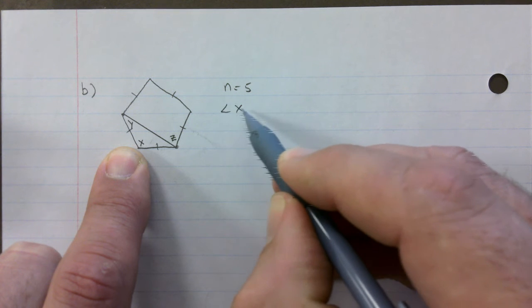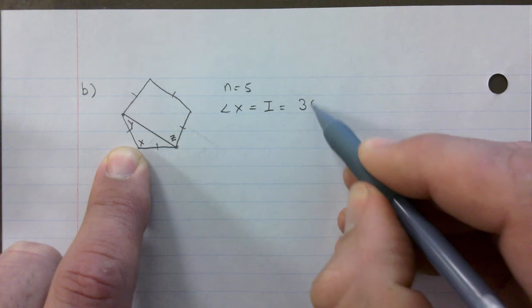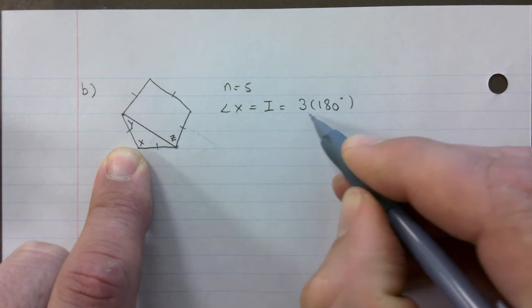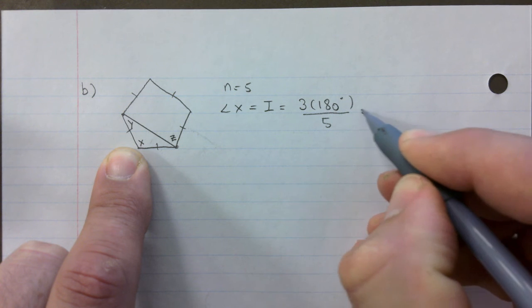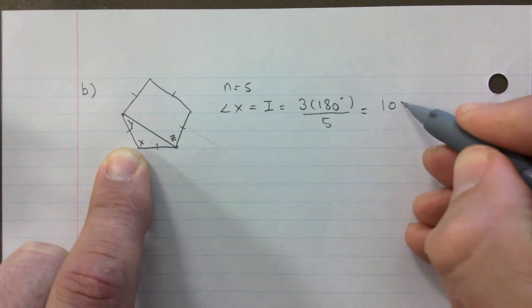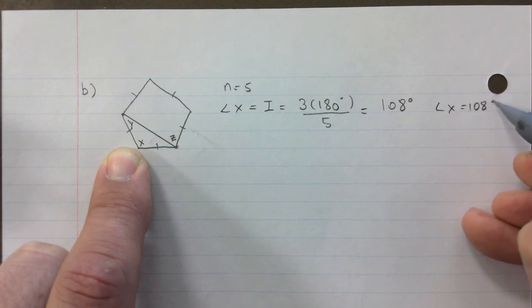So angle X is going to be my interior angle, which is 3 times 180 divided by 5. And that is 108. So angle X is 108 degrees.